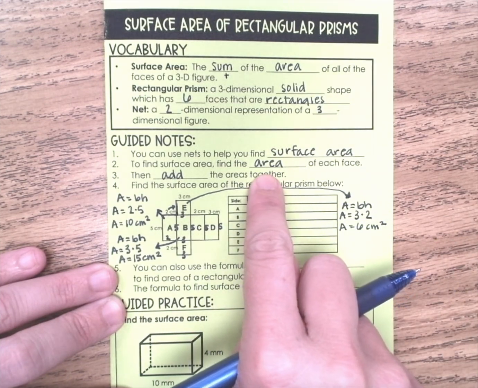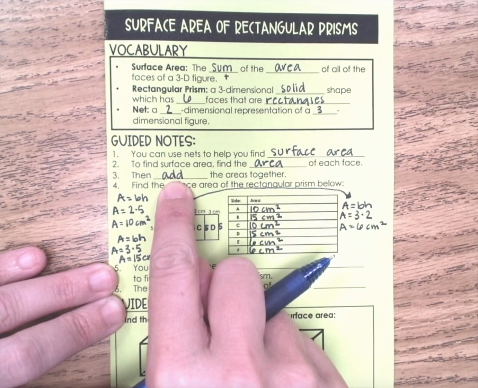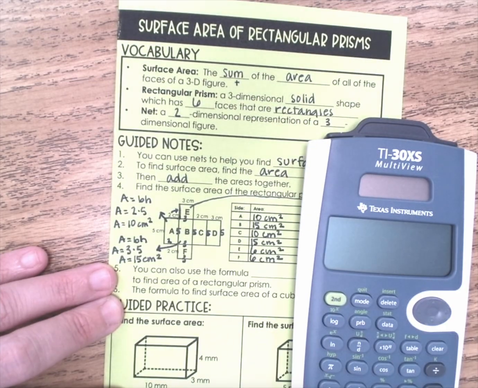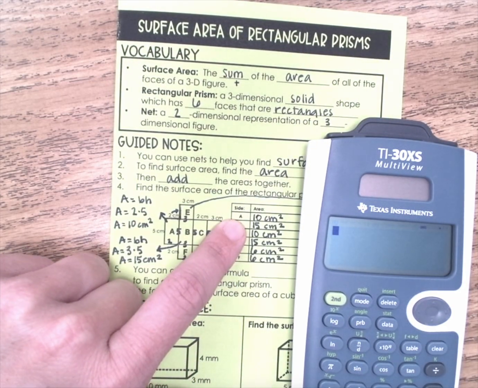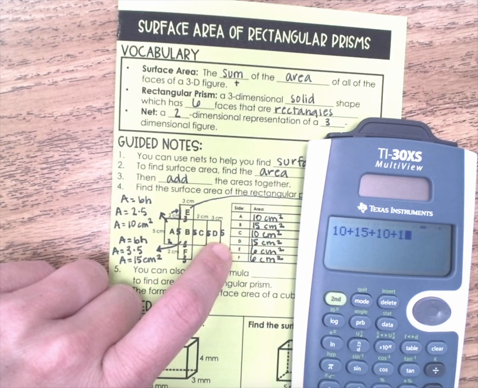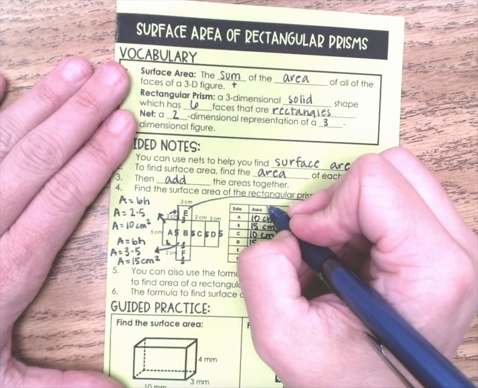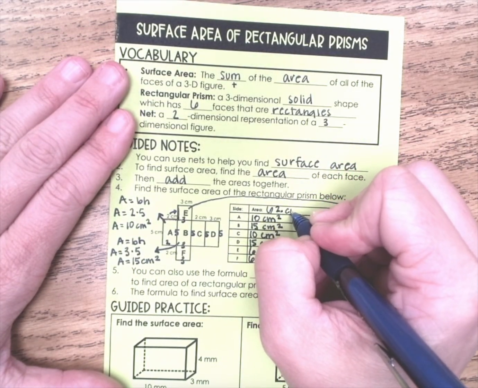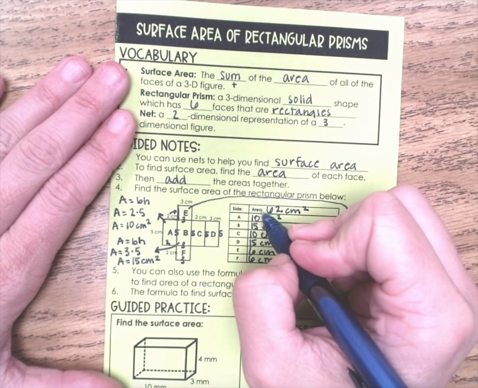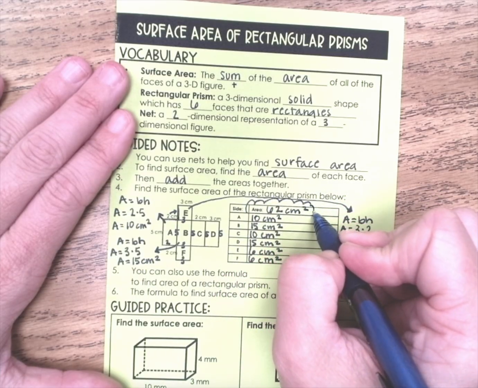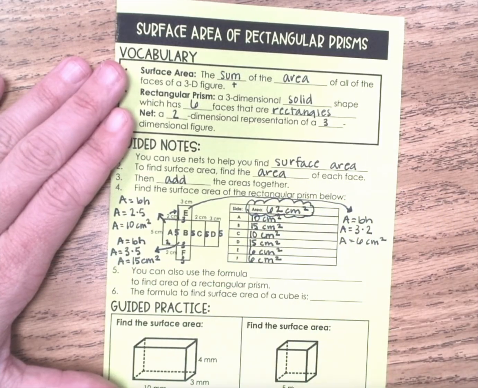And then remember, once we find the area of each face, we're just going to add those all together. So you can use your calculator, and we know we're adding 10 plus 15 plus 10 plus 15 plus 6 plus 6. And that gives us 62. It's going to be 62 centimeters squared. And that's our final area, the surface area of that whole entire rectangular prism.